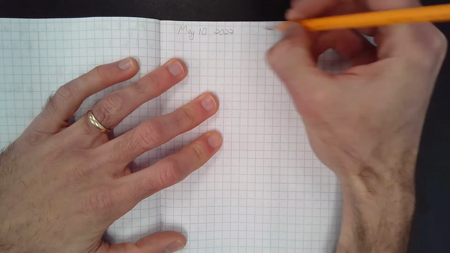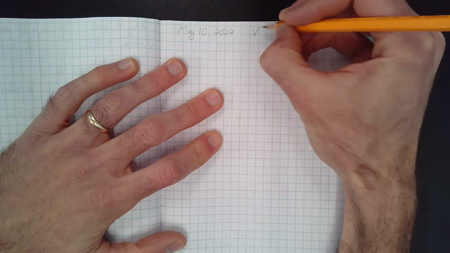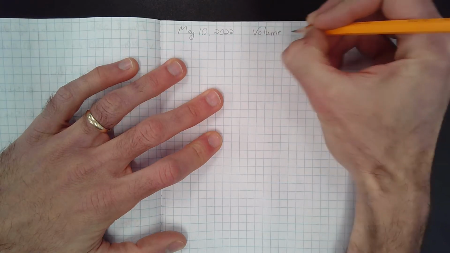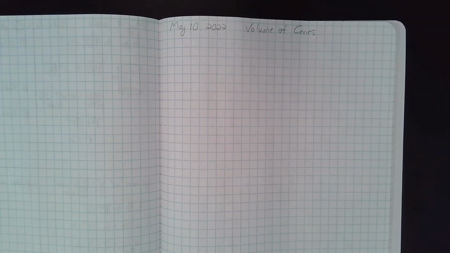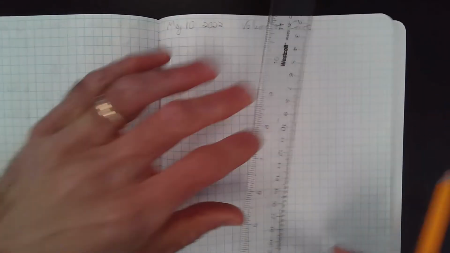Today is May 10th, 2022, and today we are finding volumes of cones. Volume of cones. All right, let's divide our paper into 4 sections. Here we go.